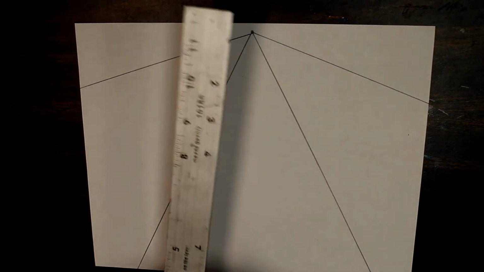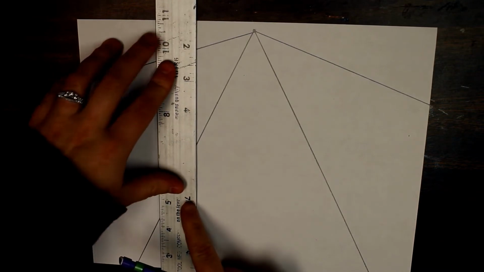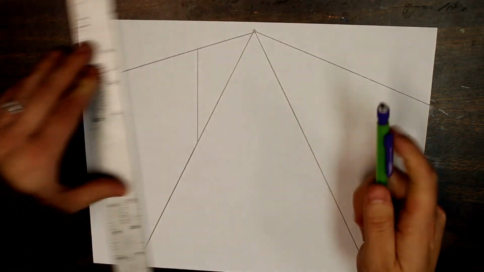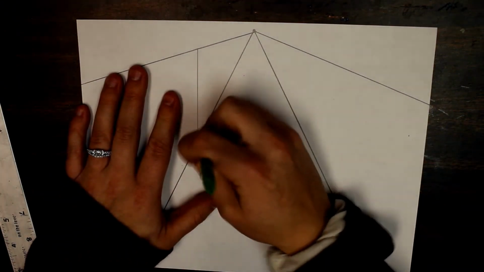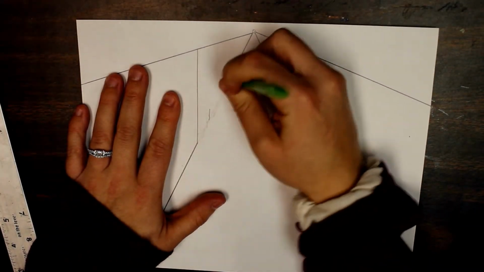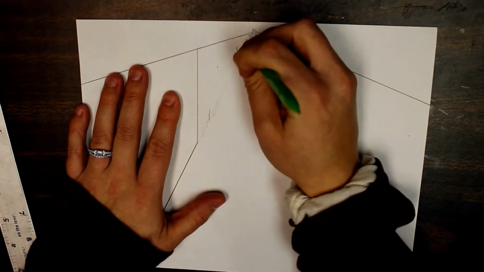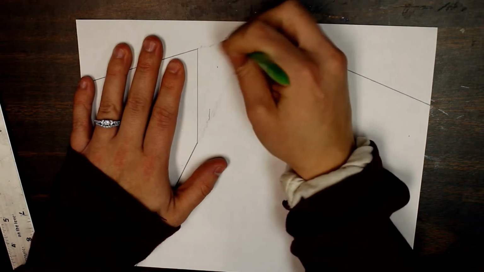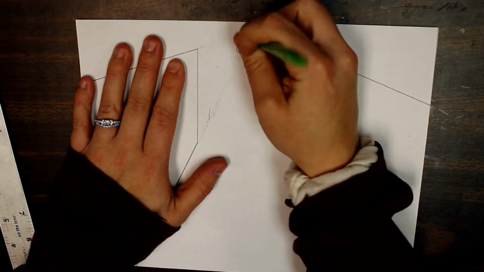Now we have these big triangles. We want to make our corners of our room. So we're going to make a straight line down on the left triangle and erase the triangle's point. So make sure you're drawing very, very lightly so that the erasing is so much easier for you.